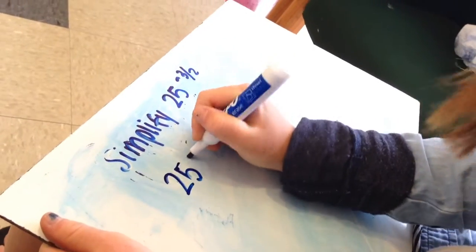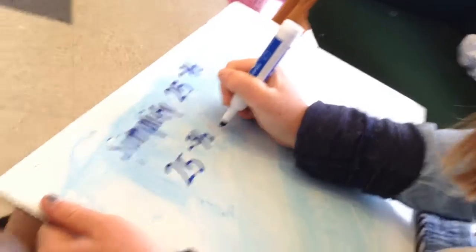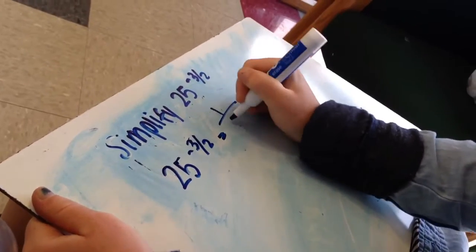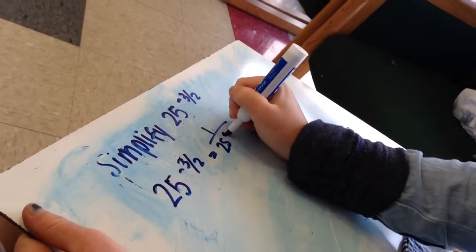5 to the negative 3/2 equals 1 over 25 to the 3/2.